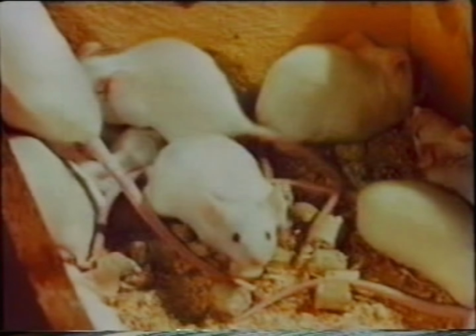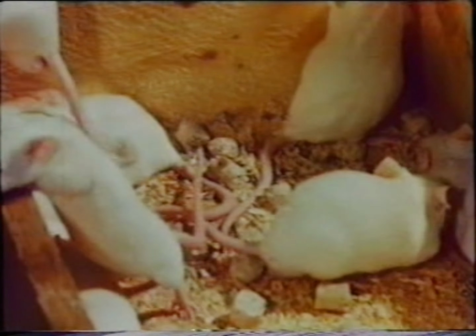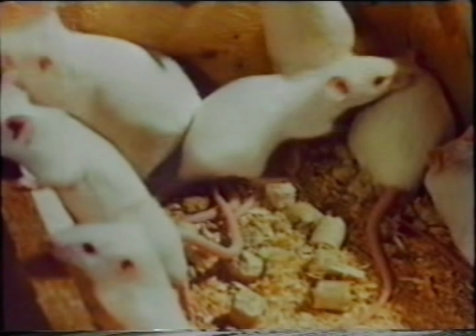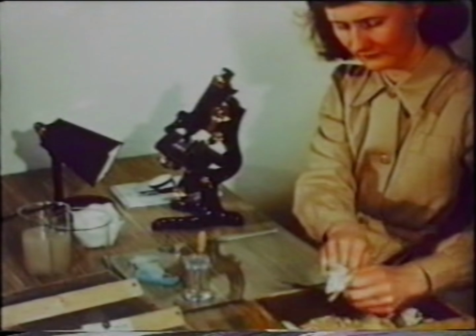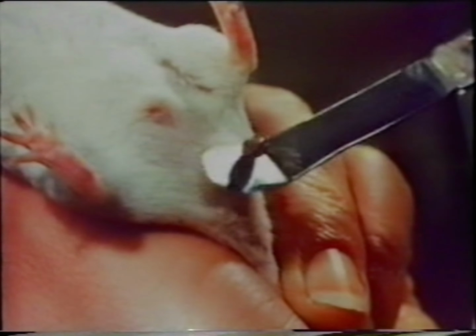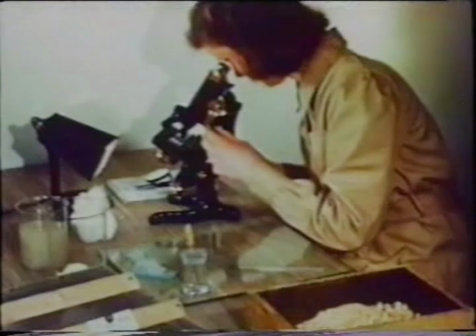50 days later, the infection should be mature, but this must be confirmed by examining each mouse. A fecal sample is obtained, and from this a smear is prepared, which is inspected for eggs.